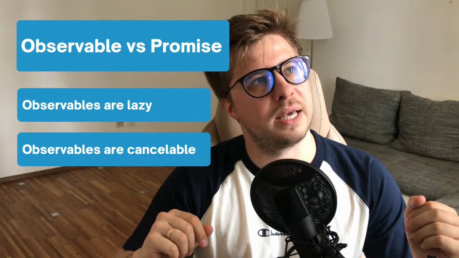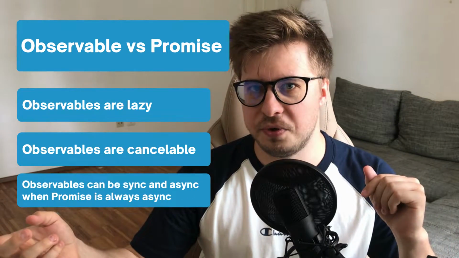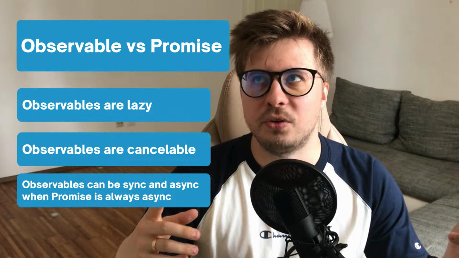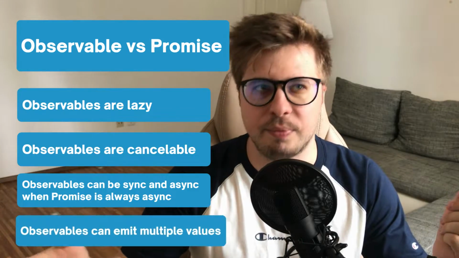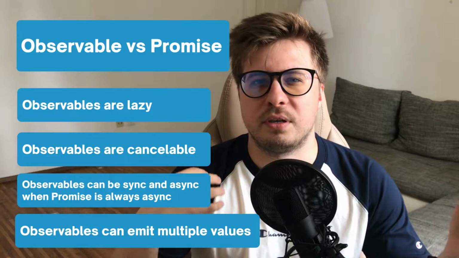Then an observable can be synchronous, also asynchronous, and a promise is always async. And also an observable can emit multiple values, a promise can emit only one value. Then observables have different operators to transform the data, and a promise has only then and catch, and finally, methods, right? And I think I forgot nothing. If I forgot to mention some difference, please write me in the comments, but these are the key differences between them.